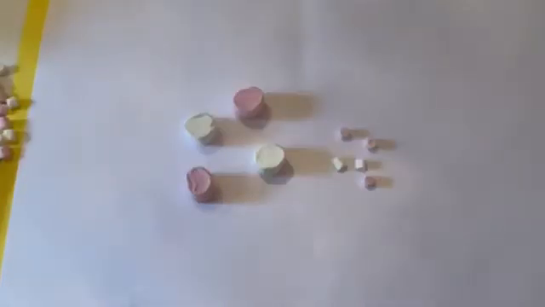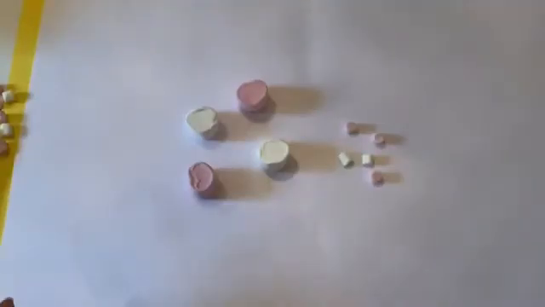Once they've mastered the taking away of just units, then we want to move on a little bit further and challenge them to take away both units and maybe just 1 ten.